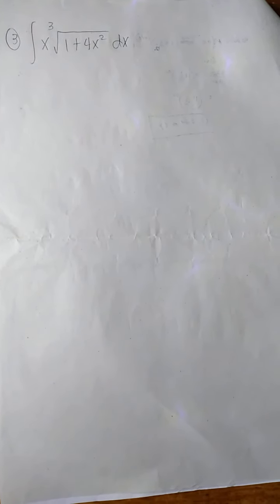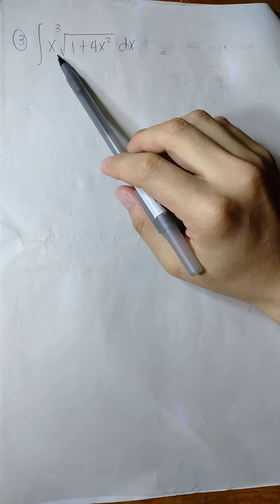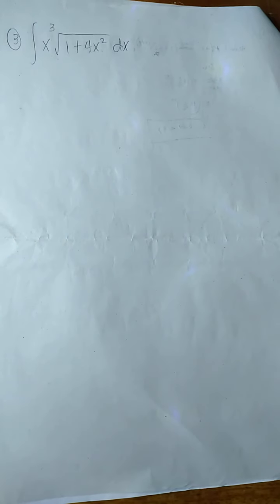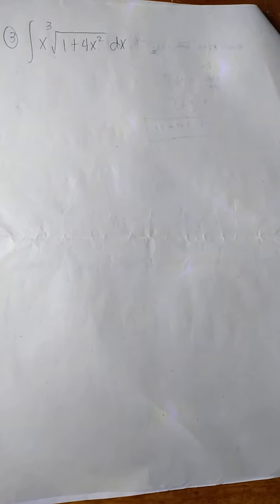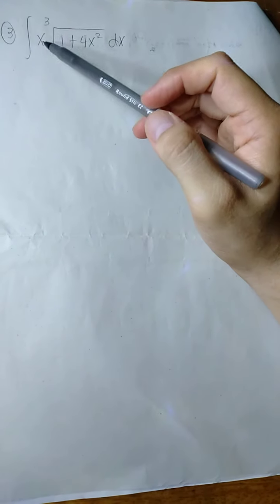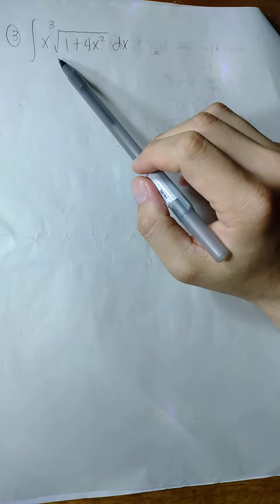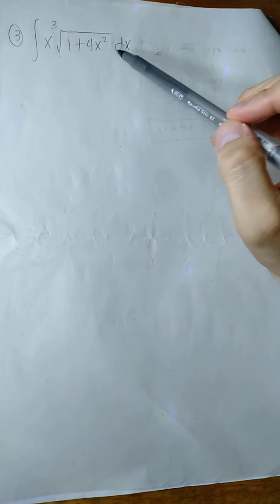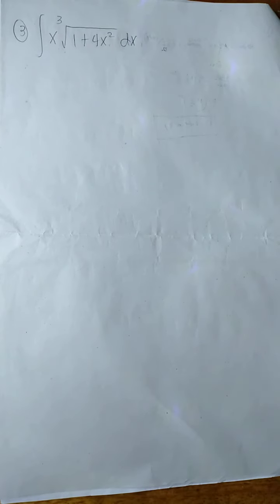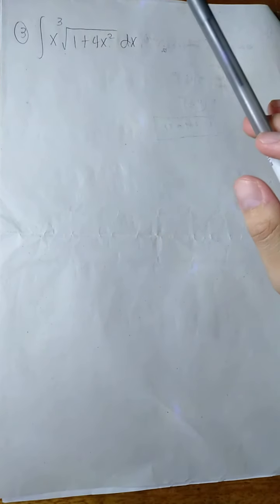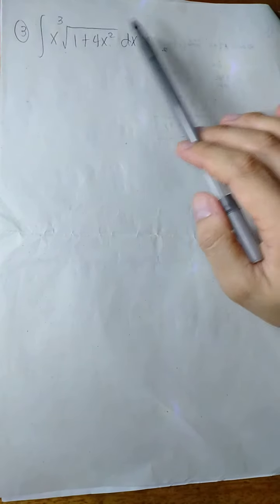Okay guys, so let's go to our third problem. Our function now is the integral of x raised to the third power times the square root of 1 plus 4x squared dx. So mapansin natin, we have a variable x that is raised to an integer or whole number, and nakamultiply sa square root of 1 plus 4x squared. So yung 1 plus 4x squared, which is a higher order function, is nasa loob siya ng irrational expression or fraction or integrand, which is yung square root natin.